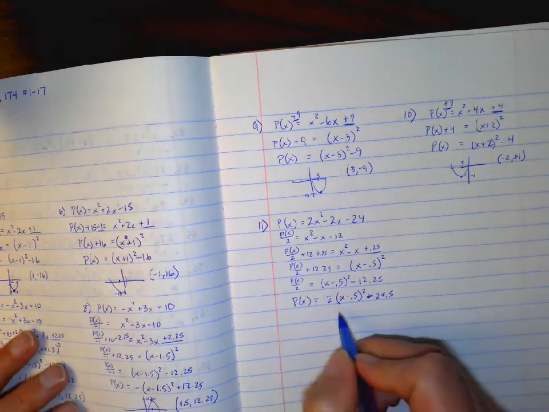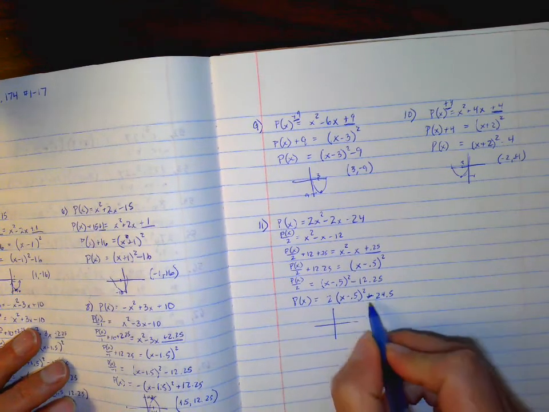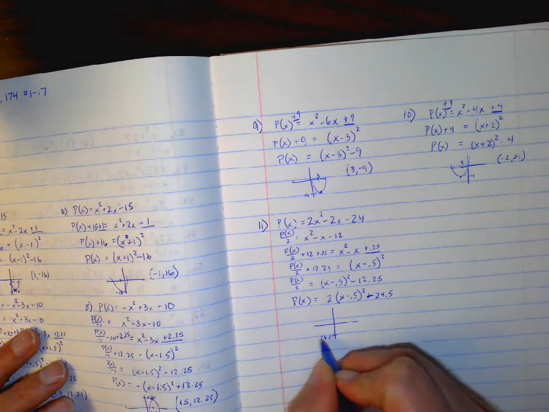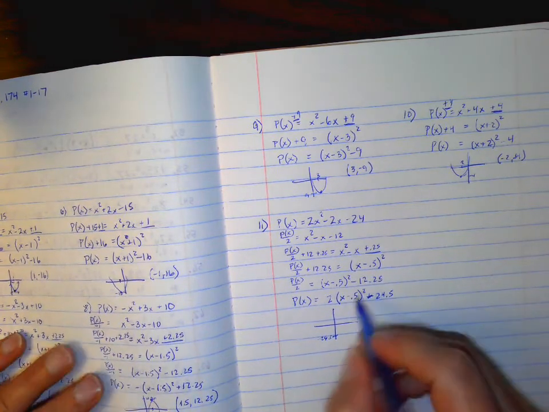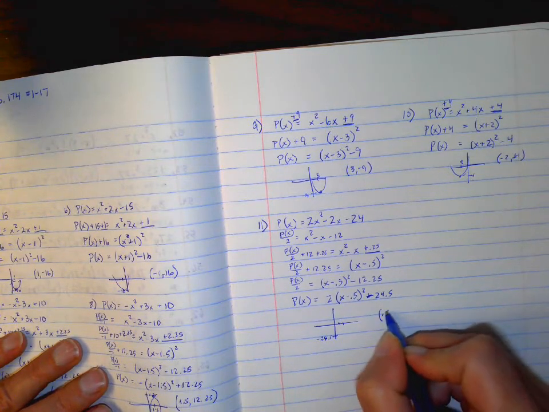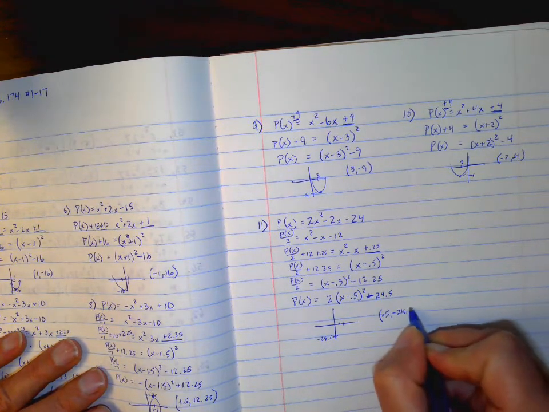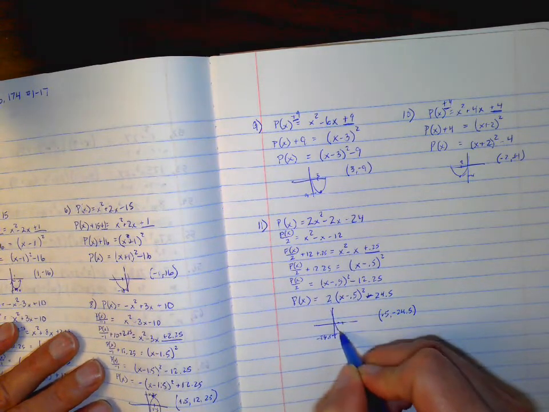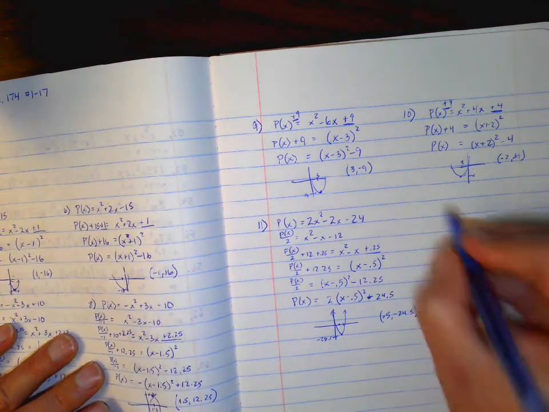Okay, so if we graph this, we know it goes down 24.5. We know it goes to the right 0.5. So my vertex is 0.5 and negative 24.5. And I know it's stretching, so it'd be a little bit skinnier. Okay, number 12.